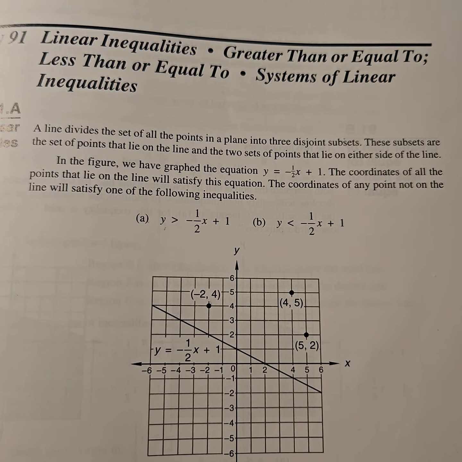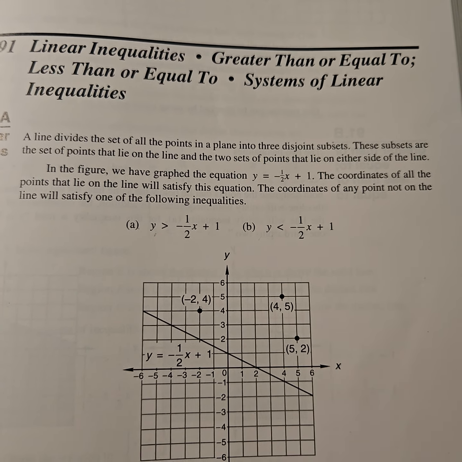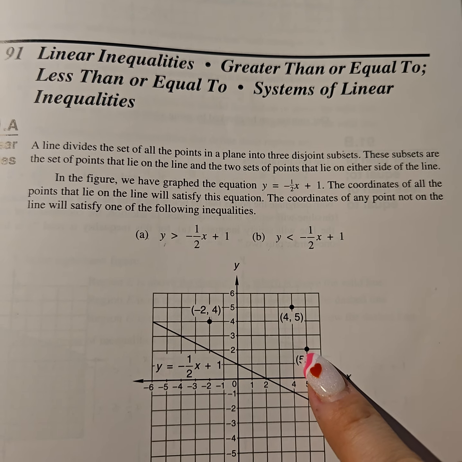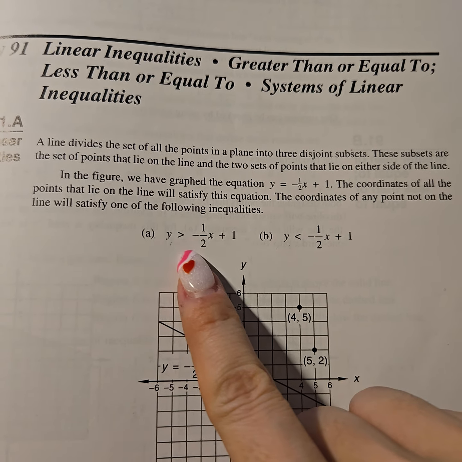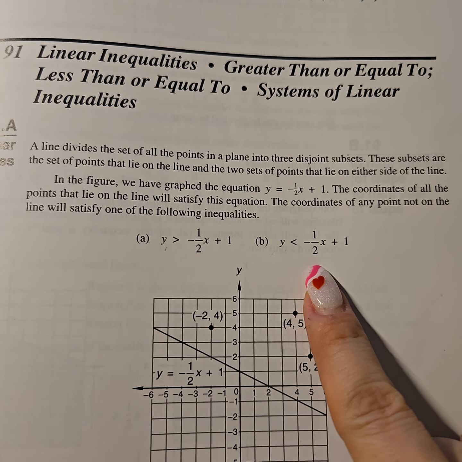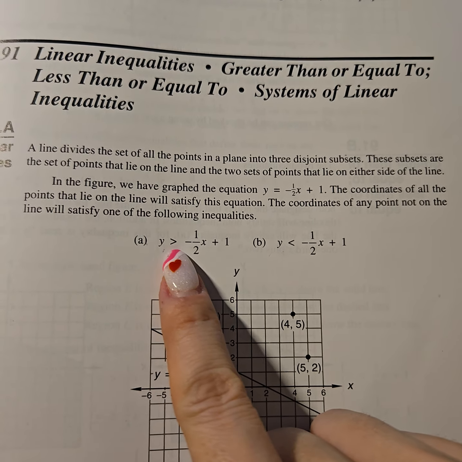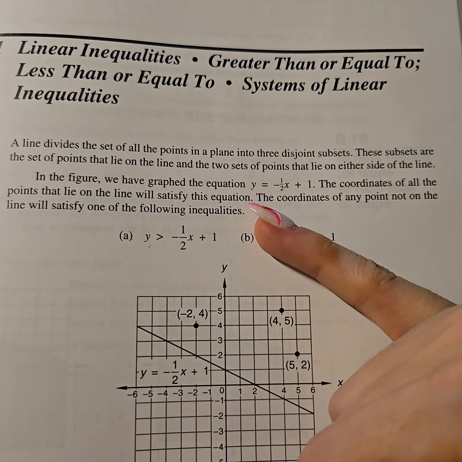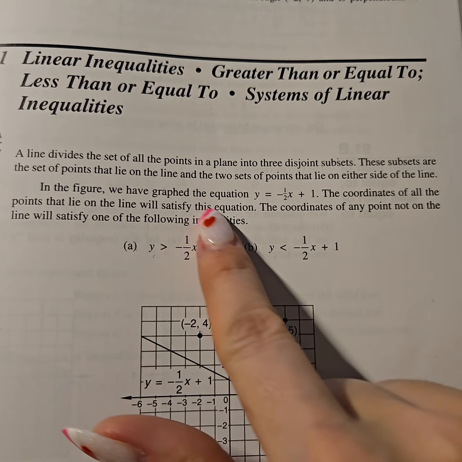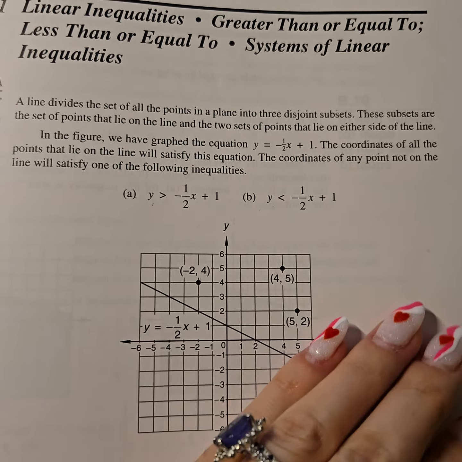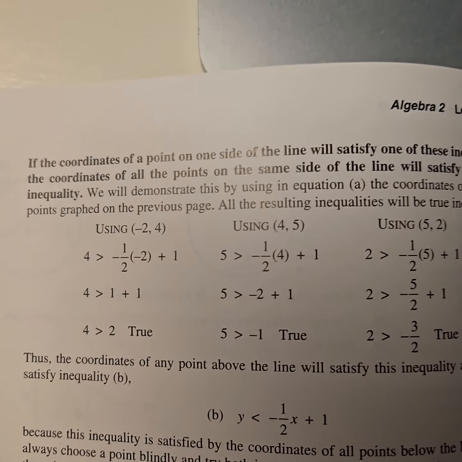So what they're trying to do is to show you that any of these points can be an answer to either this equation or this equation. Because we already know that when it tells us y is greater than, and all of these points are above the line, this is the equation they're referring to. Now, to show you that it works, we're going to go to the next page.